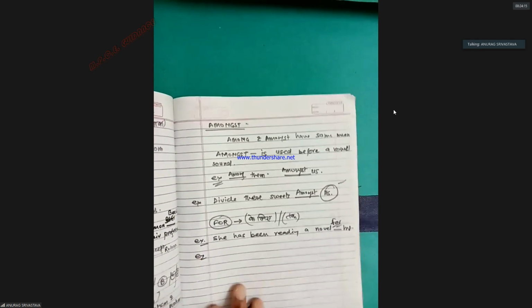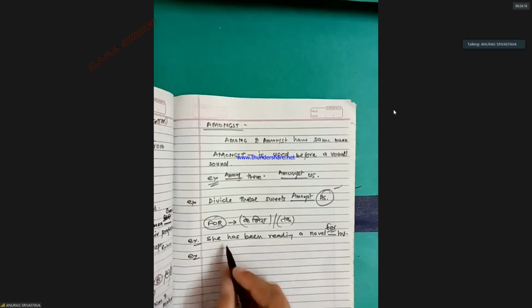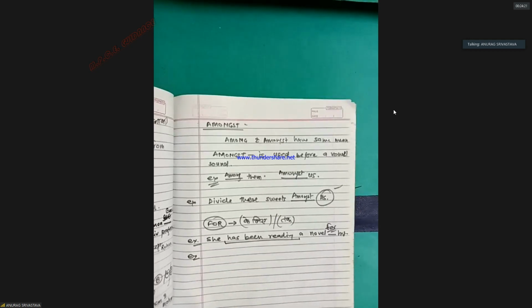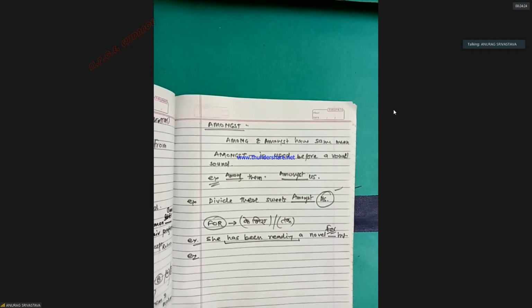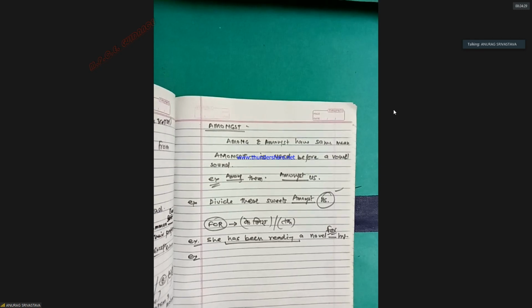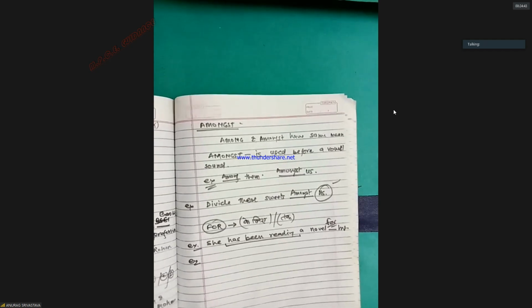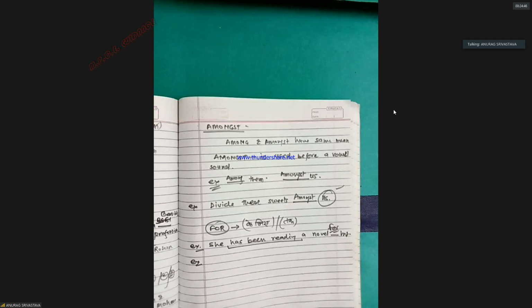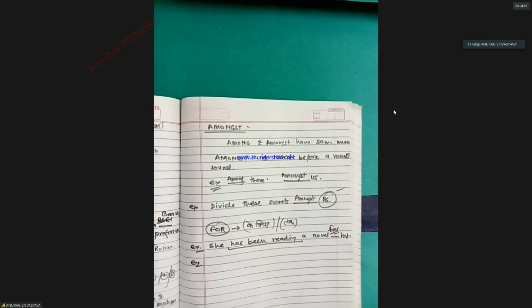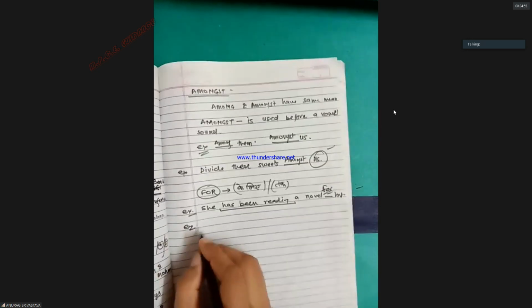Whenever you see a sentence like has been reading, it is a sentence in the present perfect continuous. Present perfect continuous also shows time duration, and time duration must be represented with either for or since. Here we will use for because hours is given, which is a period of time. Now move to another example of for. Suppose we have another example.